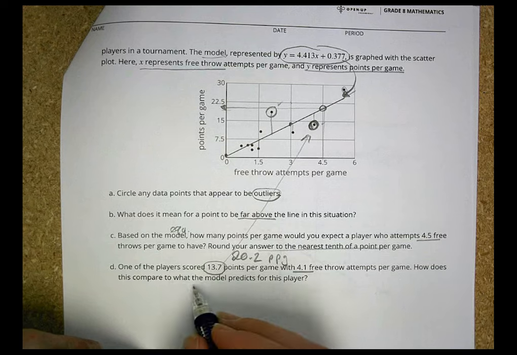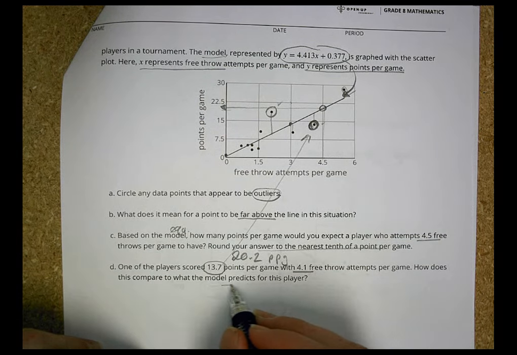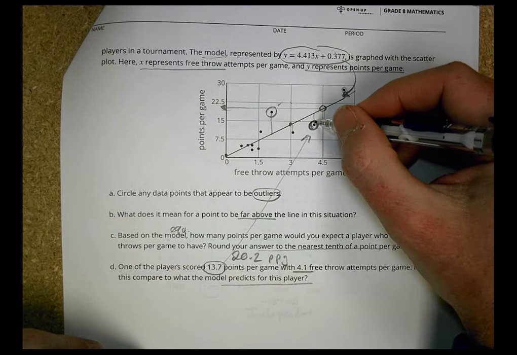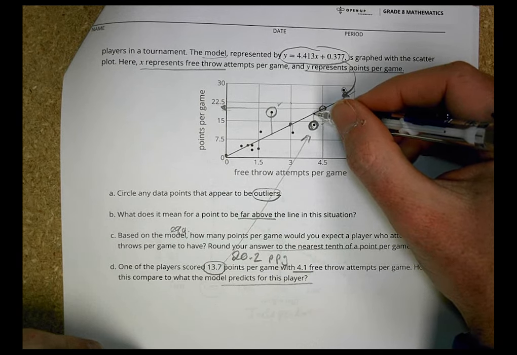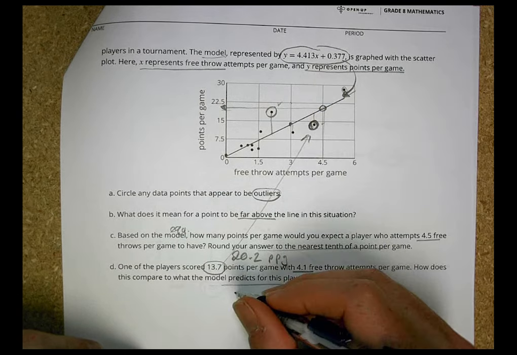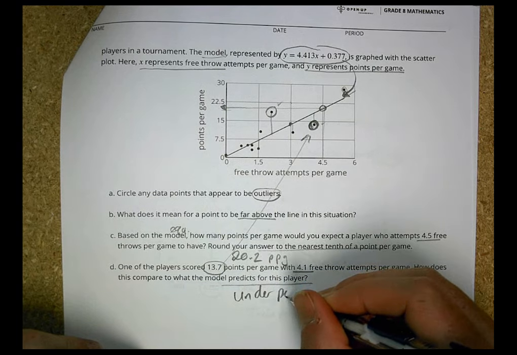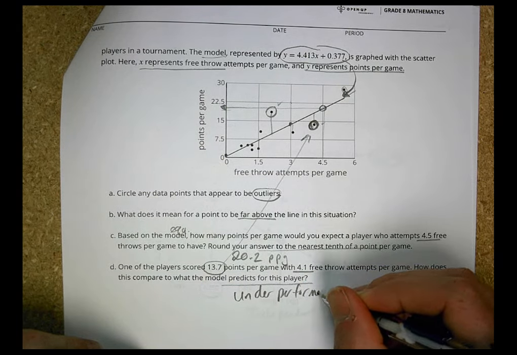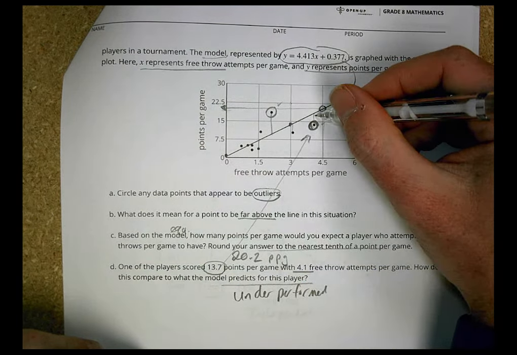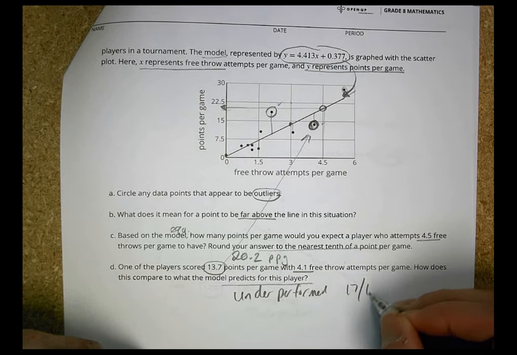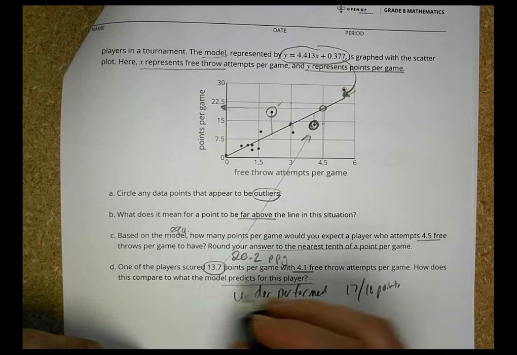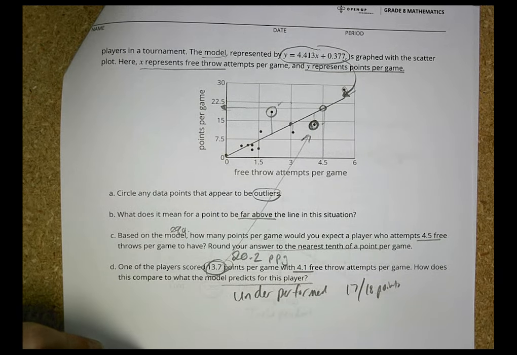How does this compare to what the model predicts for the player? All right, the model said they should have had more points. So this player actually underperformed compared to the model, because the model said that they should have had somewhere up here, maybe about 17 or 18. They should have had about 17 to 18 points, and instead they only had 13.7. So they did not do as well as they should have done there.